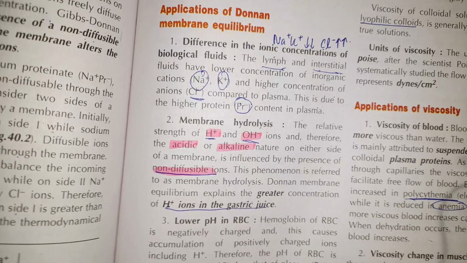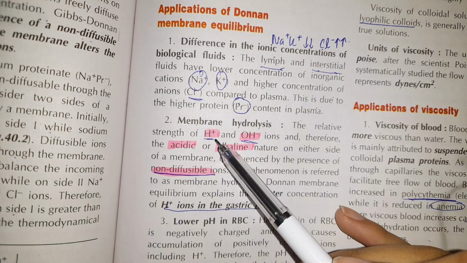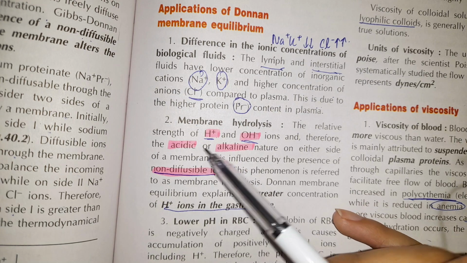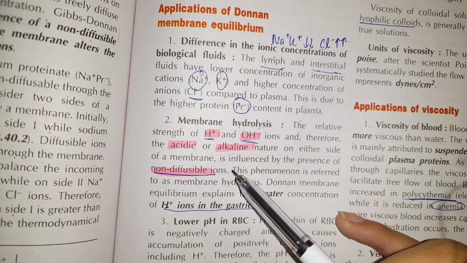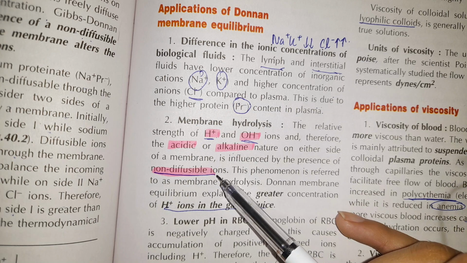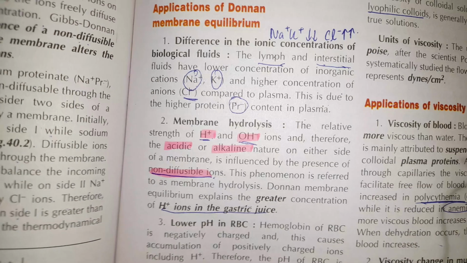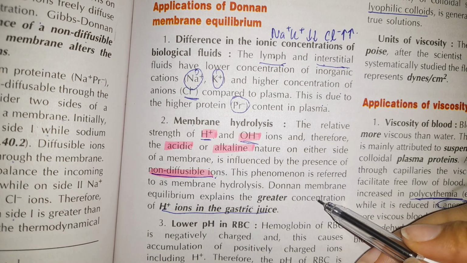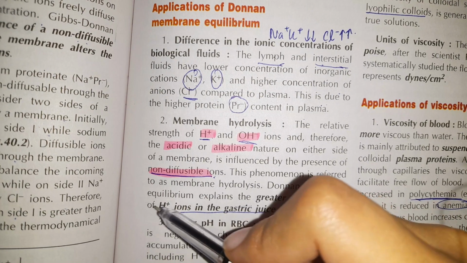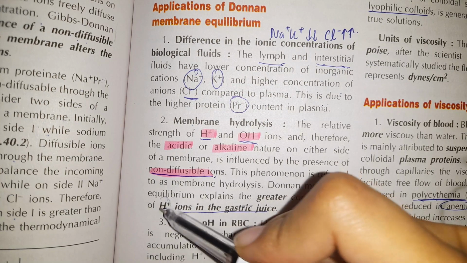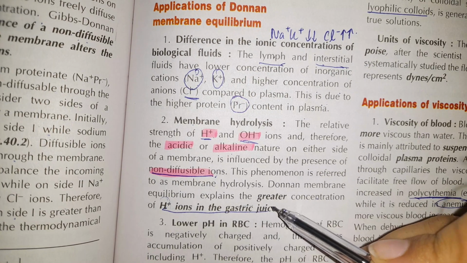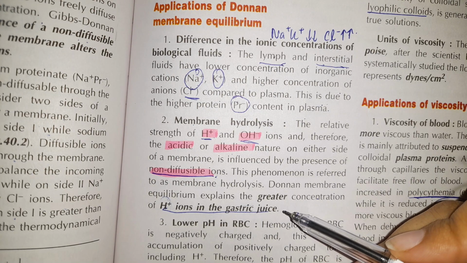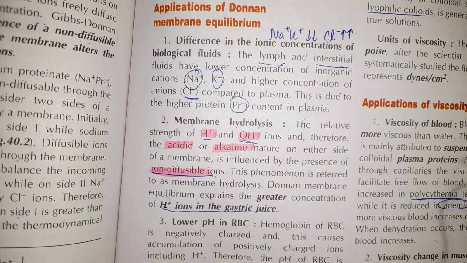Then membrane hydrolysis. The relative strength of H positive and hydroxyl ion, that is the acidic or alkaline nature, is influenced by the presence of non-diffusible ion. Since our gastric juice contains a large amount of non-diffusible ions, what will happen? H positive ions will be attracted towards the gastric juice side. So this Donnan equilibrium is very important in the process of gastric juice hydrogen ion concentration.